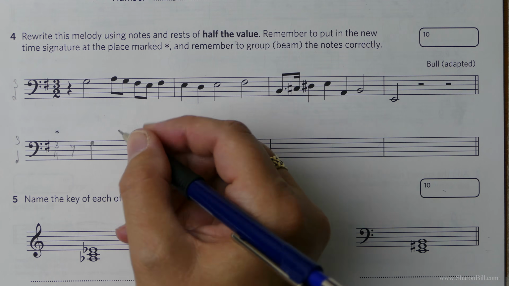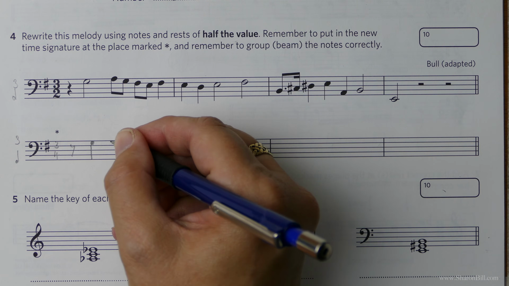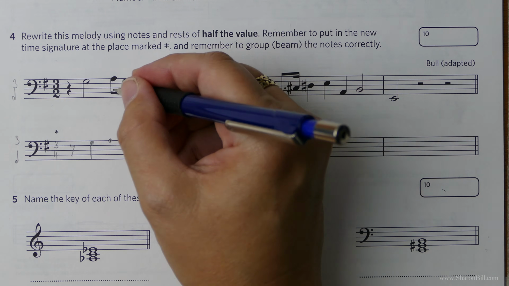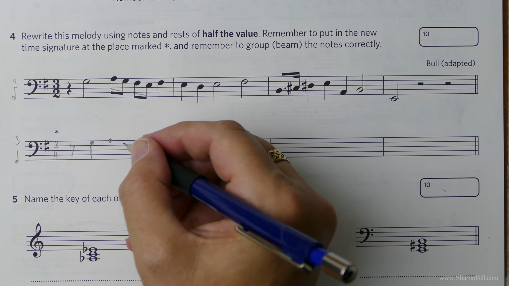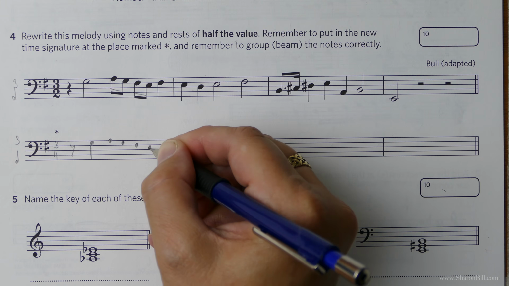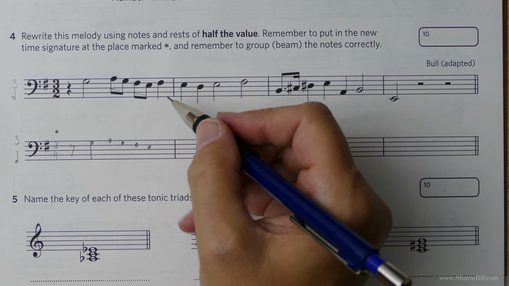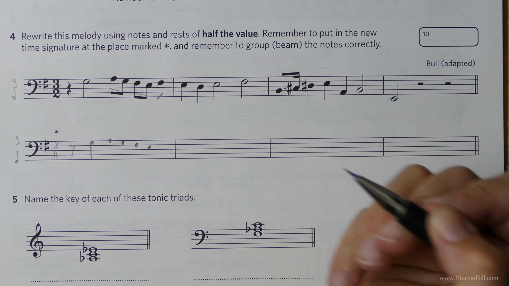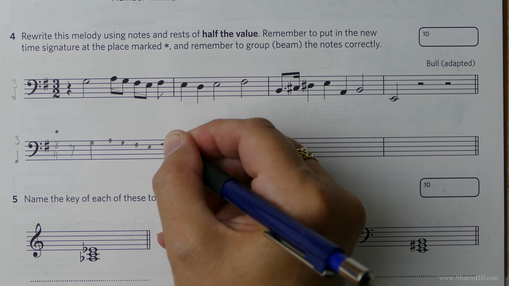So I'm just going to put the note heads in and we'll worry about beaming them in a moment. So we know that they're going to become semi-quavers. So I'm just going to leave those there like that. And then we've got this, which will become a quaver to halve that.